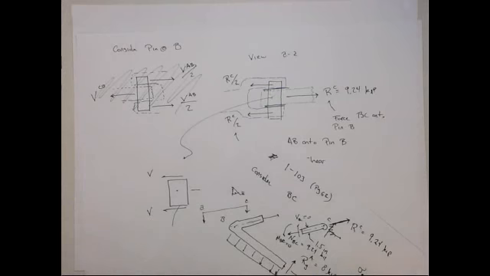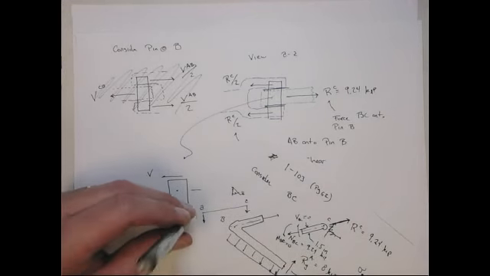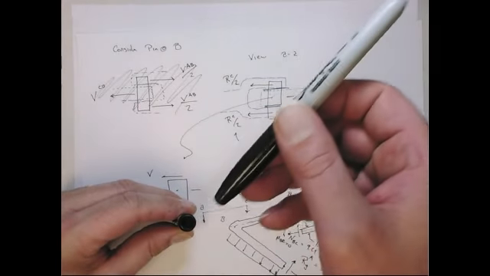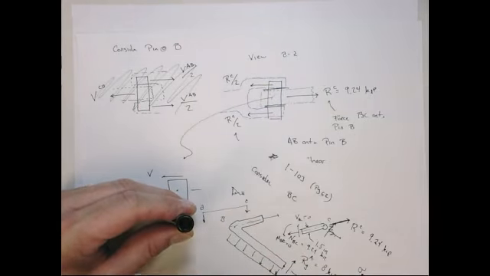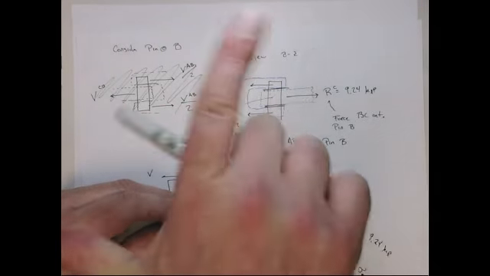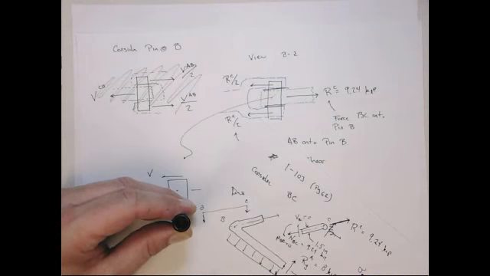The pin, if here's the cross-section of the pin, whatever force is acting from one member has to be balanced by the force acting on the other member. They can't be at an angle, otherwise that'll induce a rotation. It's not going to be in equilibrium.